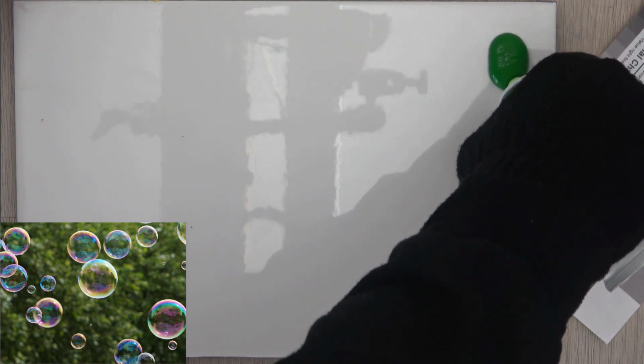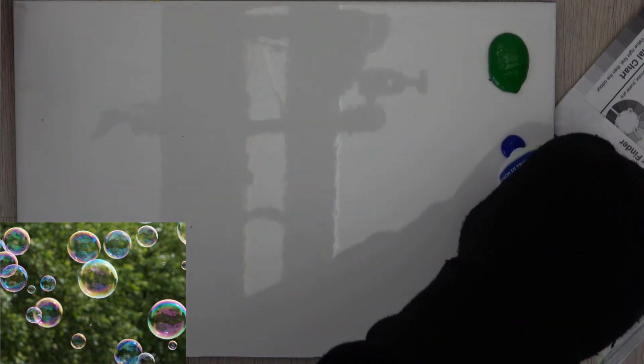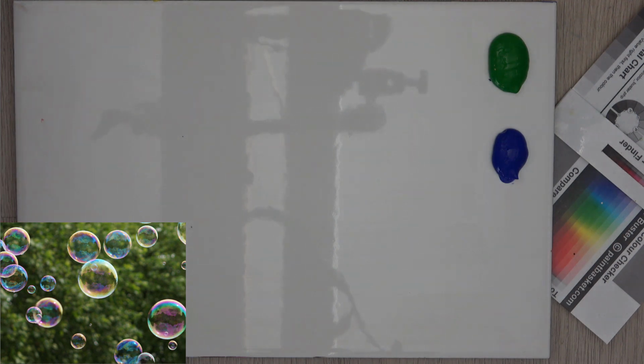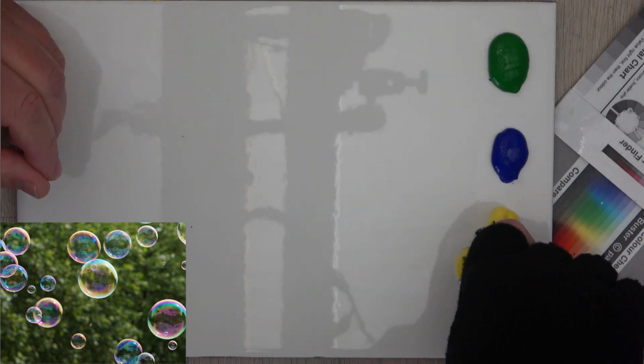So let's take some sap green. And we'll get 3 different versions of it. I think we can darken it up with, say, some French Ultramarine. And then we'll lighten it up with some cadmium yellow.